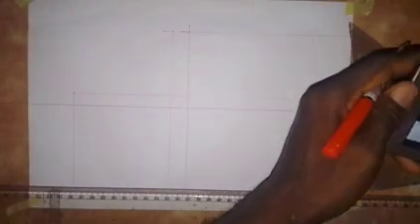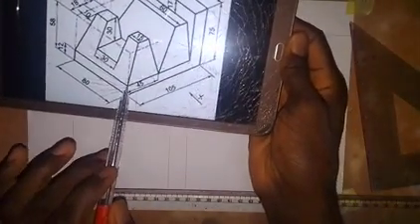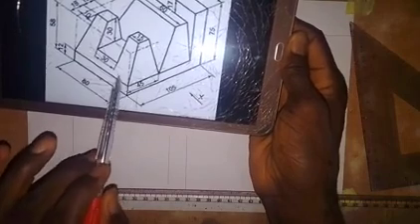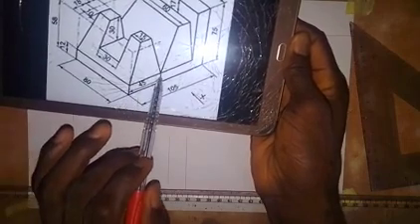So other things that we have to add to this for the front elevation are these. So let's see how we are going to produce them. So starting from here, we have that from here to here is 45.